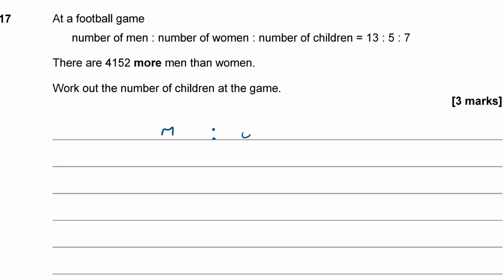I'm going to start by writing down the ratio that I've been given. So men to women to children are in the ratio of 13 to 5 to 7. And I'm told there are 4,152 more men than women. So if I let the number of women be x, then the number of men is going to be x plus 4,152.